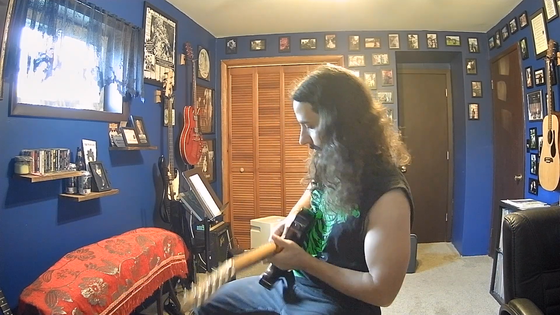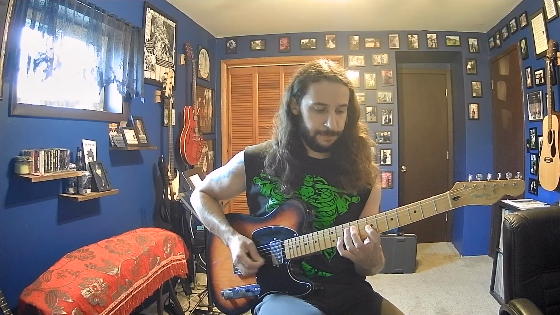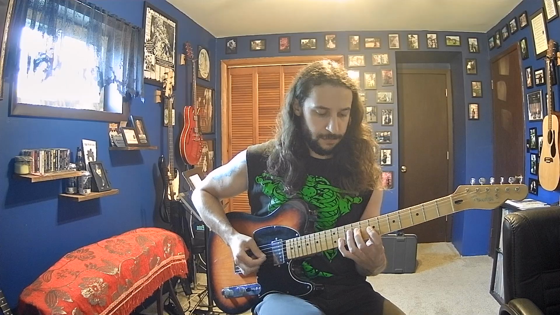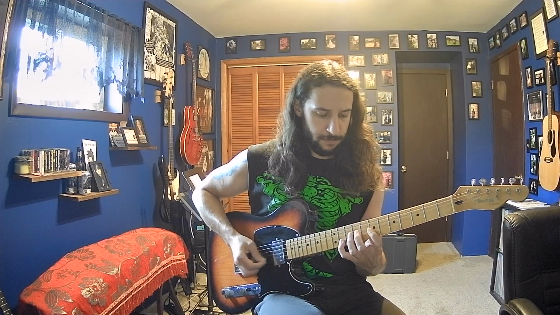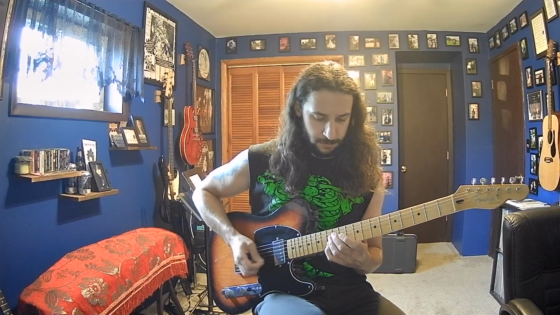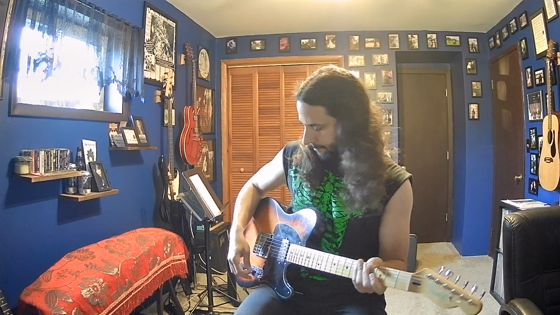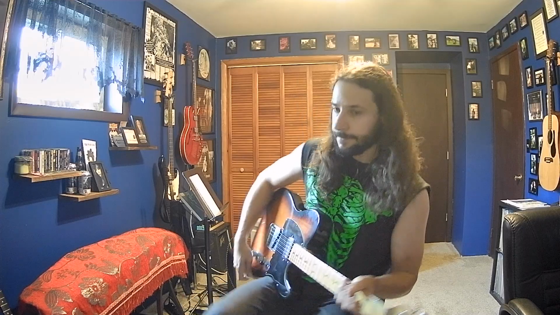And like I said, with the loop pedal, we can record layer upon layer upon layer. So let's say we have that bass part being played. I can record this guitar part over that. So let's try that right now. And now I have both of those layers being played simultaneously, right?